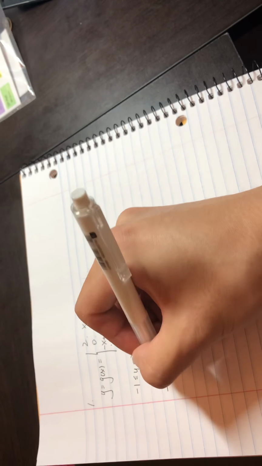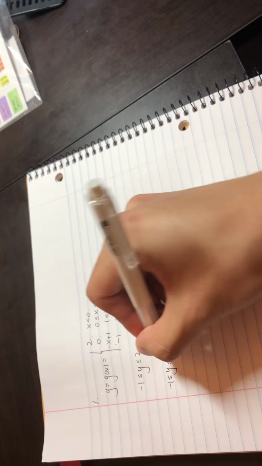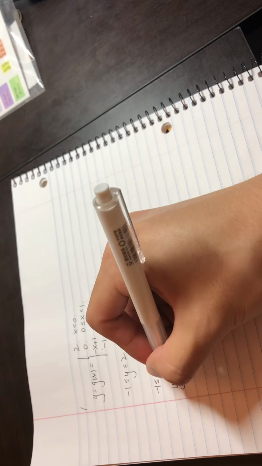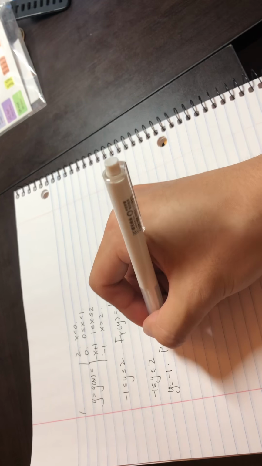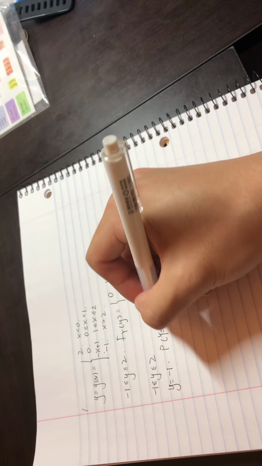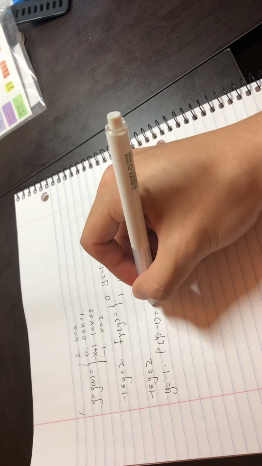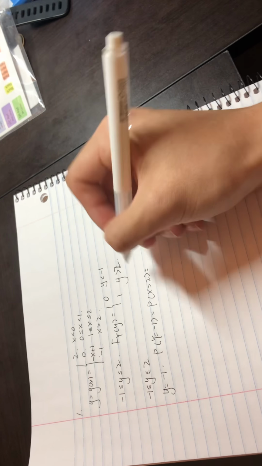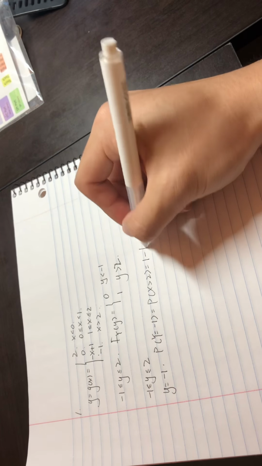Now for minus 1 smaller than y smaller than 2, at y equals minus 1, the probability that y equals minus 1 equals the probability that x is bigger than 2, which equals 1 minus Fx(2).